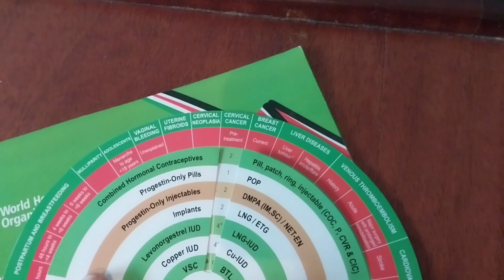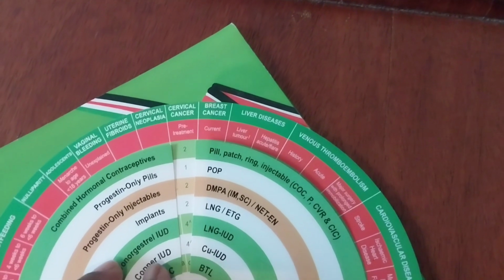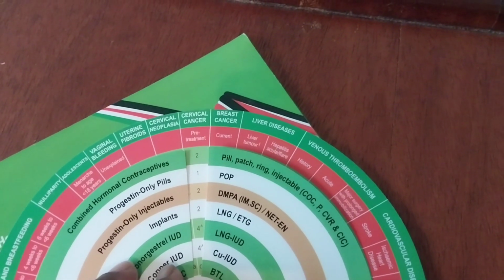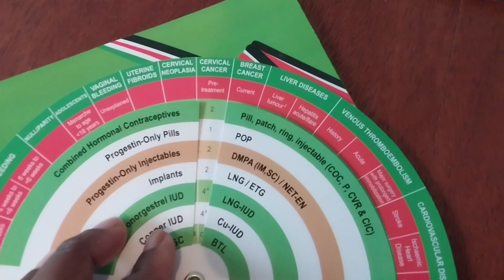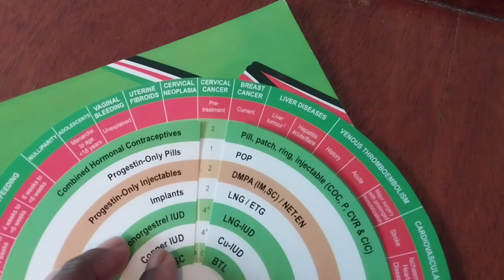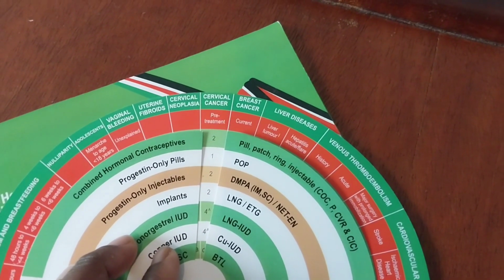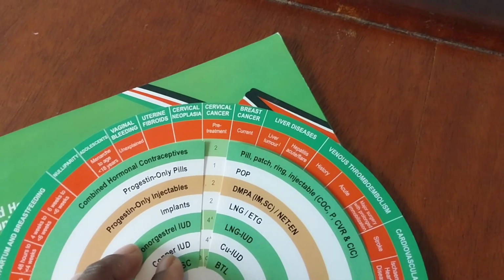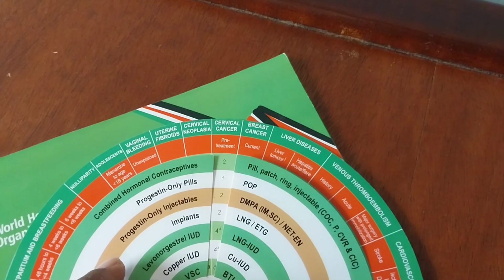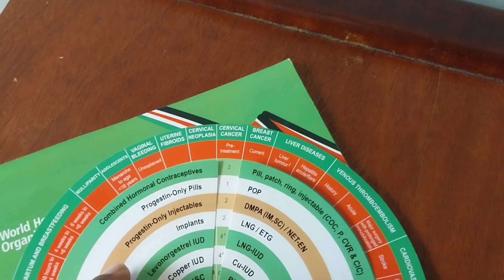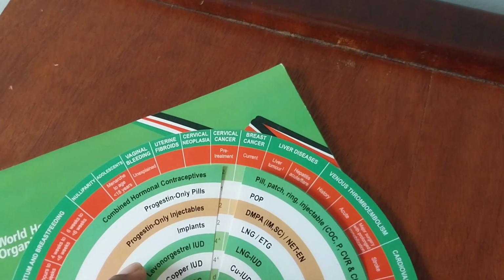So a cervical cancer whereby they are on their pre-treatment stage. So this patient has cervical cancer, presents to me and wants a family planning method. So I just wheel it to where cervical cancer is. So as you can see, I can't insert an IUCD to this mother, both copper and levonorgestrel, but I can give this mother an implant. I can also give her some injectables and some pills, both combined and progesterone only.